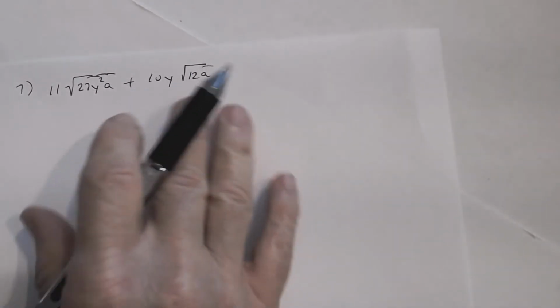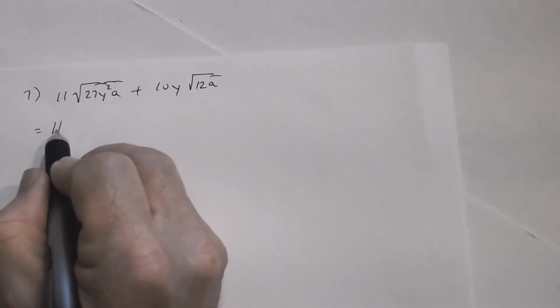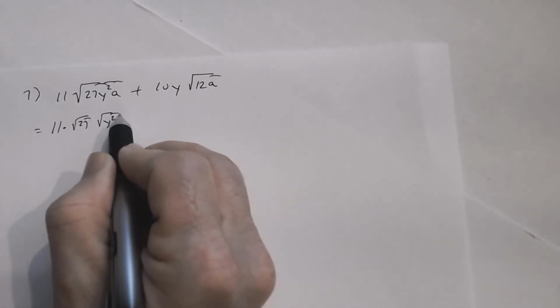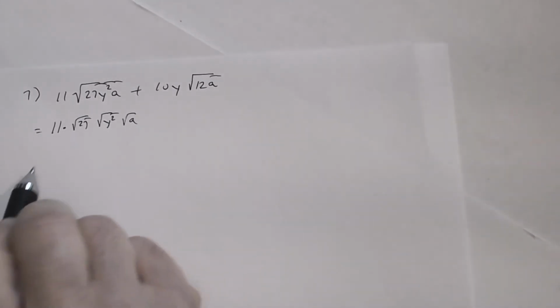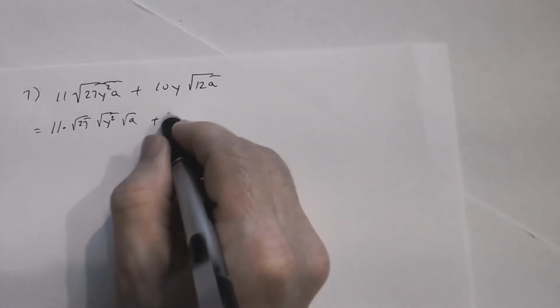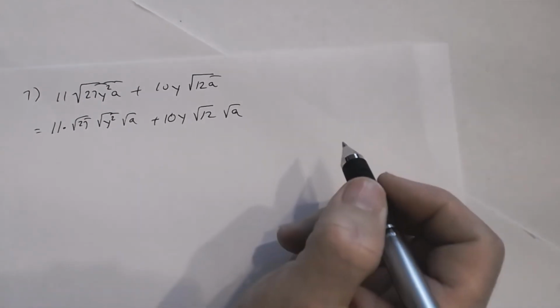Okay, so again, let's just go ahead and use the product rule to rewrite this. So I get 11 times the square root of 27 times the square root of y squared times the square root of a. You'll agree? So I can take the square root of all those factors. Plus 10y times the square root of 12 times the square root of a.